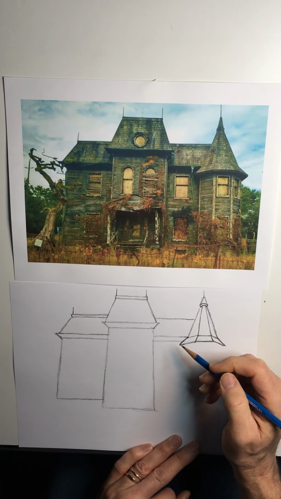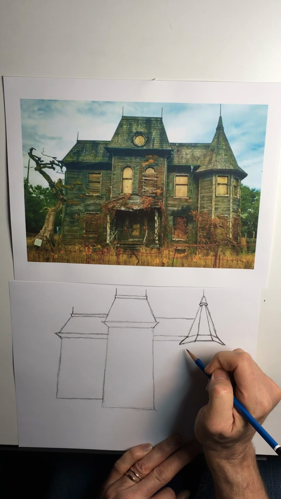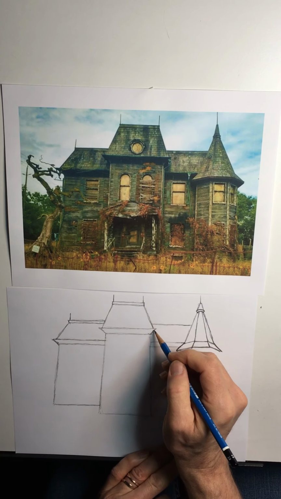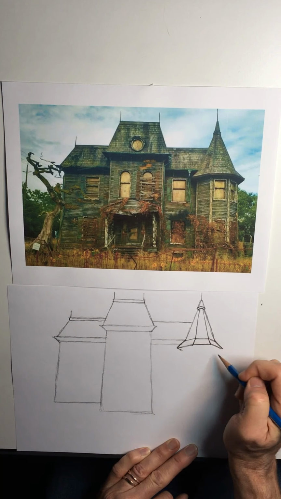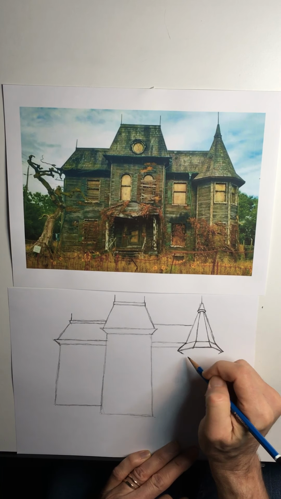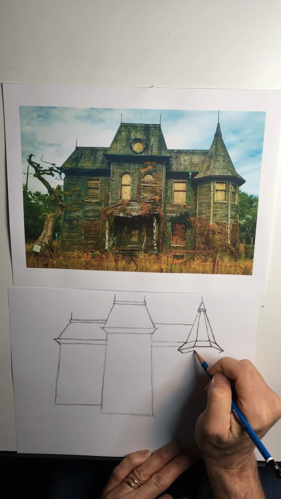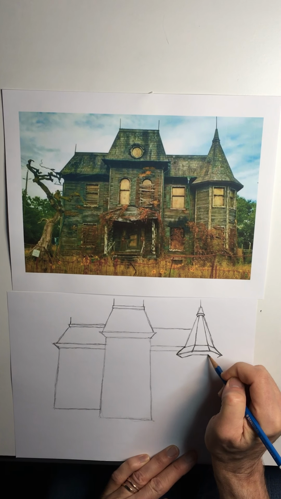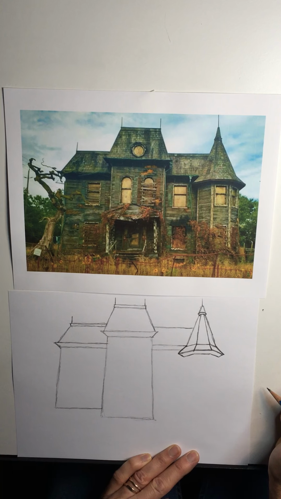Okay. What we're going to do now is, underneath this, like we did here, we're going to bring the lines in just a little bit, and we're going to do the same thing we did here underneath it. One up, one across, and another one down.